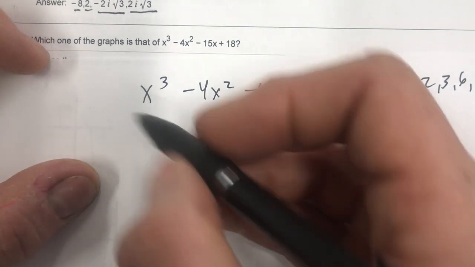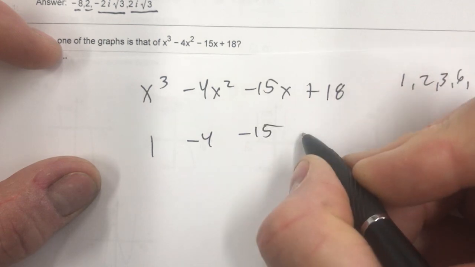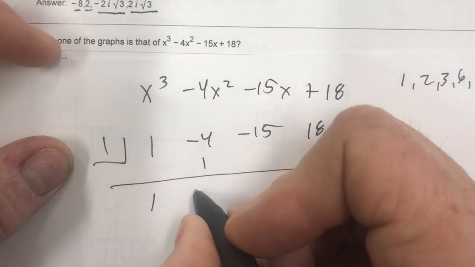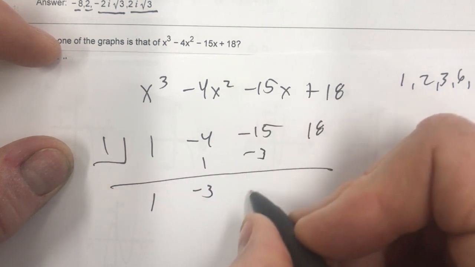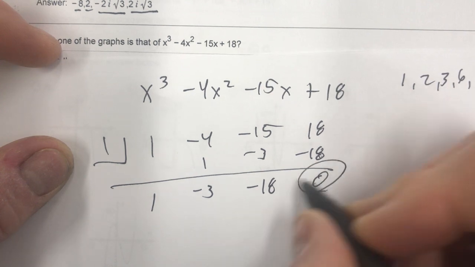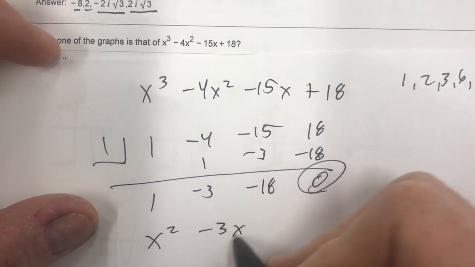Okay, I should have cheated and looked at it, but I didn't. So 1, -4, -15, 18. I'm going to try 1. 1 comes down, 1 times 1 is 1. Add these, -3. -3 times 1 is -3, added to -15 is -18. And look at that, we got it. So now I can maybe factor this: x squared minus 3x minus 18.